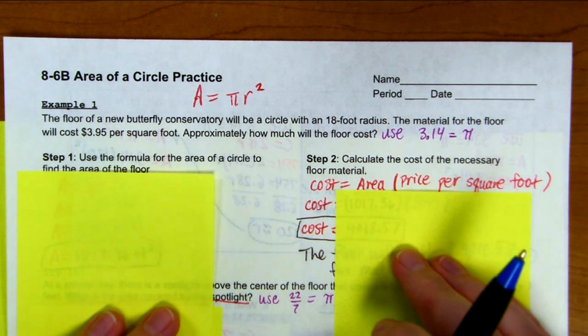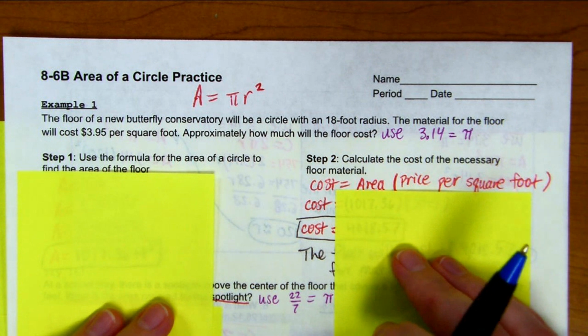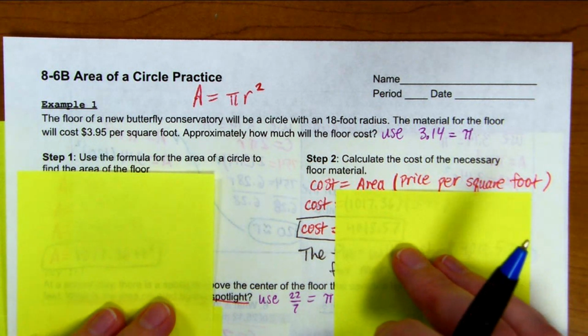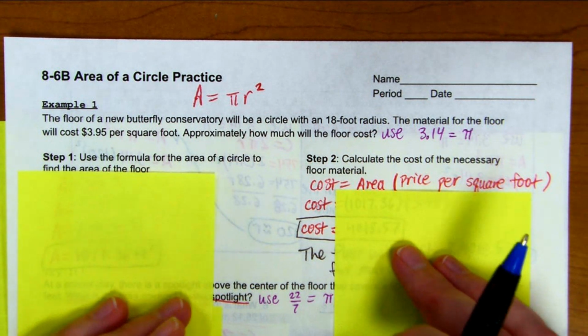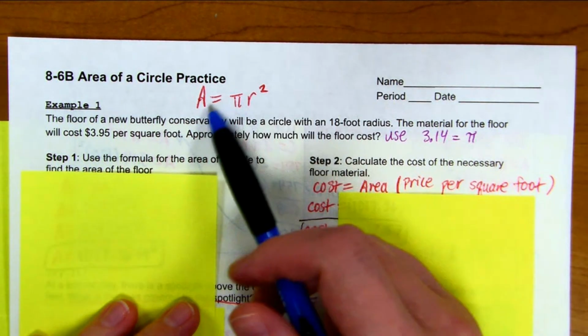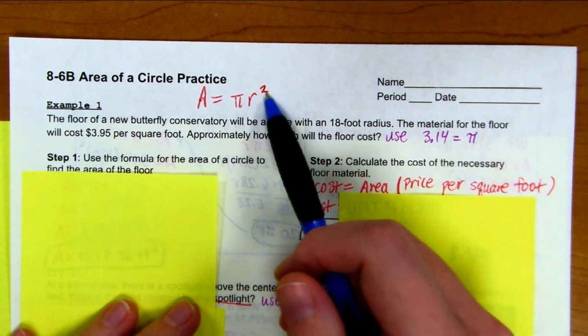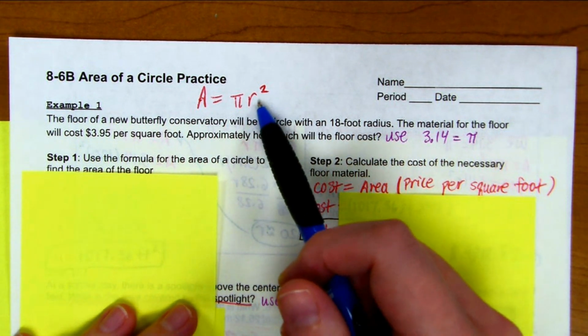Welcome. Today we're going to look at several examples of how we can calculate the area of a circle and how we can find information to help us calculate the area of a circle. First of all, the important formula that we're going to use for all of these questions is area, or A, equals pi times r squared. R represents the radius of the circle.